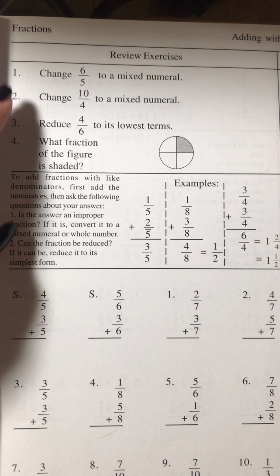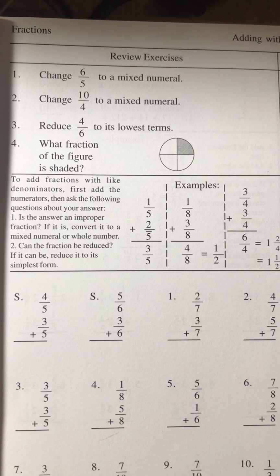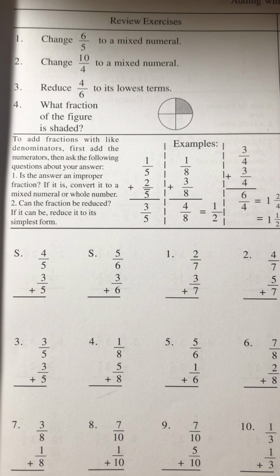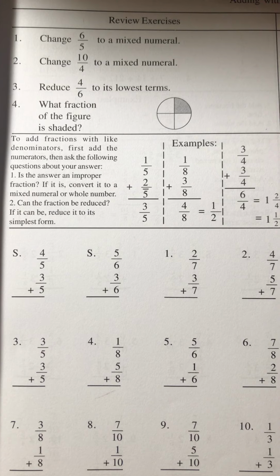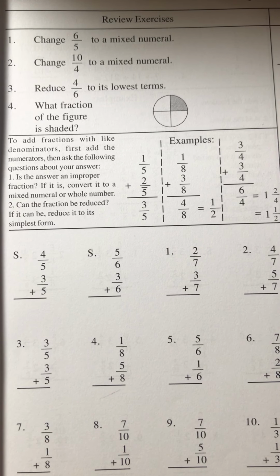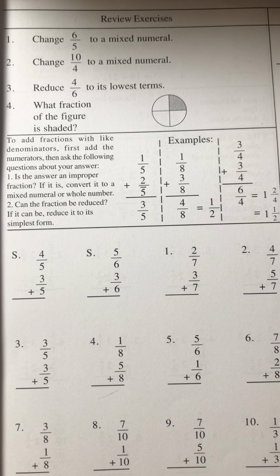So for the top, you're going to do your review exercises as usual. Notice that most of your review exercises are to change the number into a mixed numeral. So after you're done with that, we're going to start our brand new exercises, which are adding fractions with like denominators. So what that means is we are going to add fractions where both fractions here have the same denominator, which makes it easier, and you'll see why.